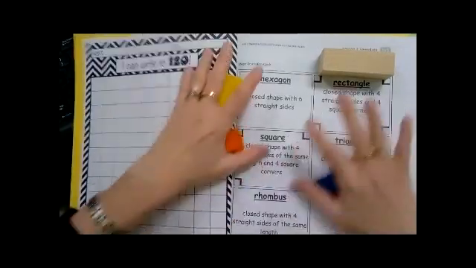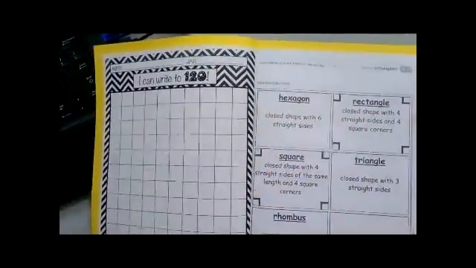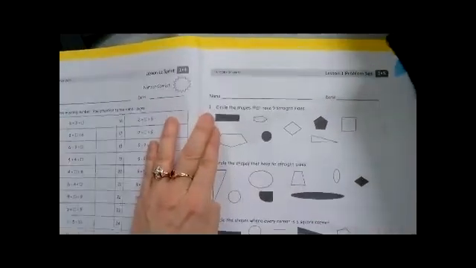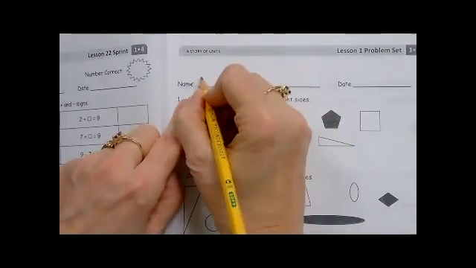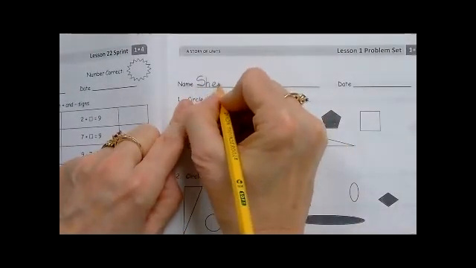So now let's go into our worksheet. I want you to all turn over to lesson 1 problem set. Let's make sure it says lesson 1 problem set. As always, we start by writing our first and last name.